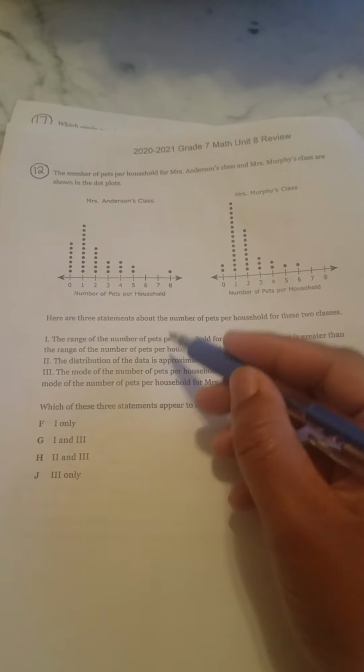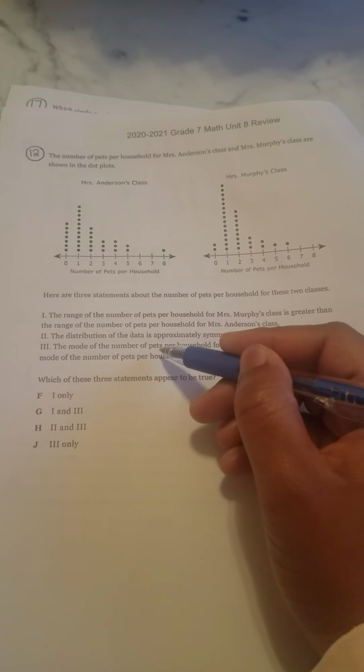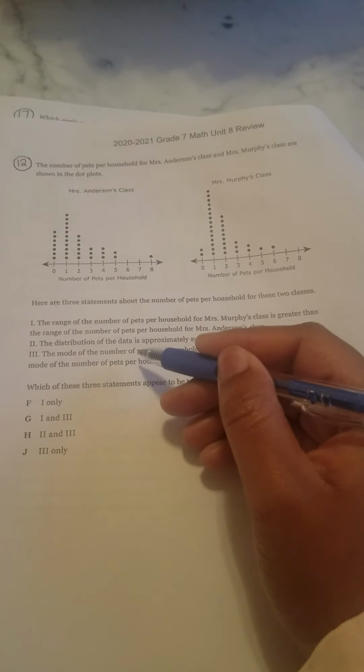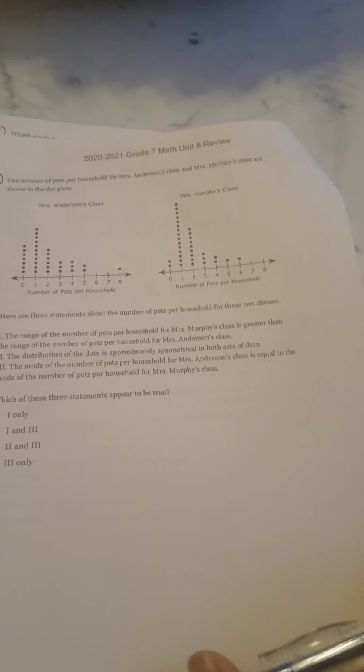Okay, so I'm going to go through each of these and then see which one is, or which ones are correct if there is more than one that is correct.